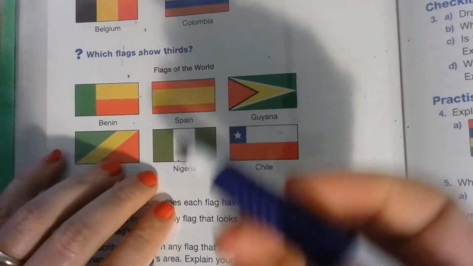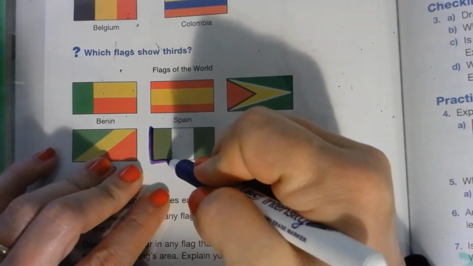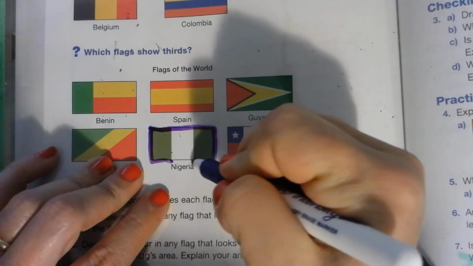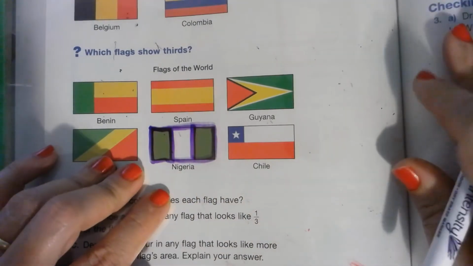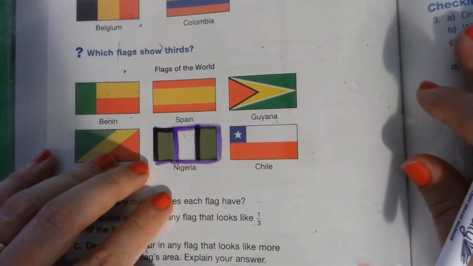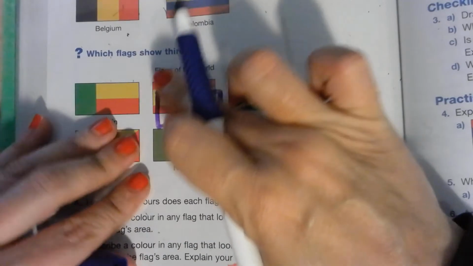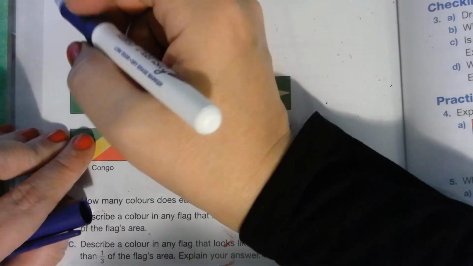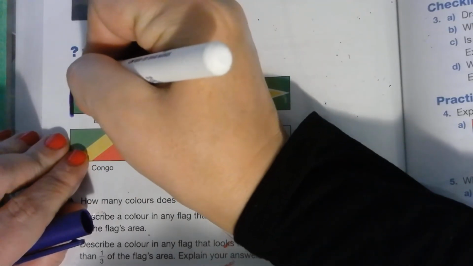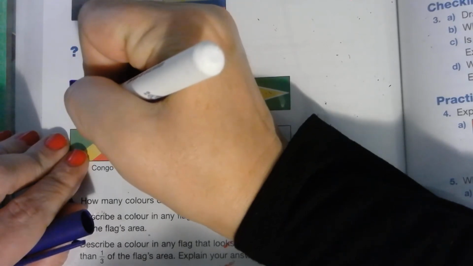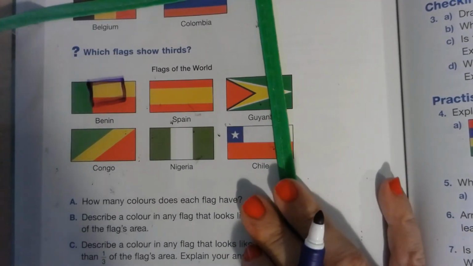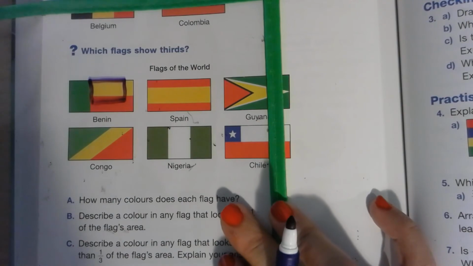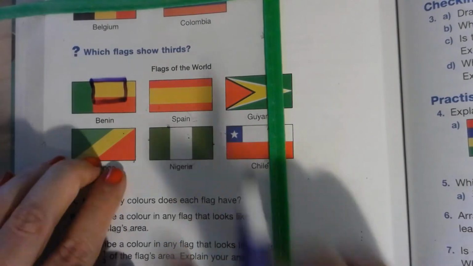So I thought, well, I knew definitely this one. This one you can see it right away. There are 3 equal parts. And if I move it over and I move it over, all the parts, yeah. So definitely Nigeria. Now I was thinking maybe this one had 3 equal parts. So what I did is I outlined it and then I turned it to see. Look at that. I learned something new. It is not actually thirds because there's a little more left over. So that one definitely isn't.